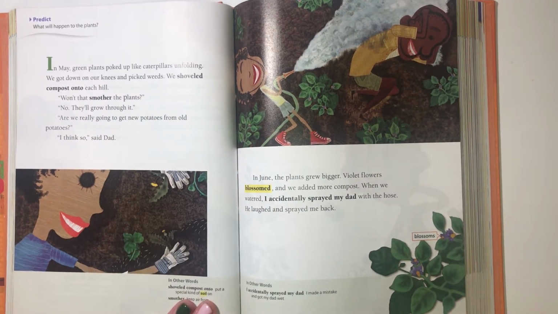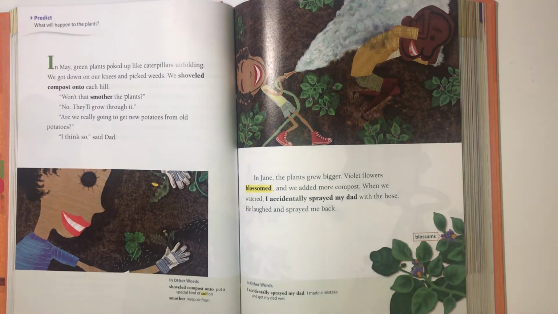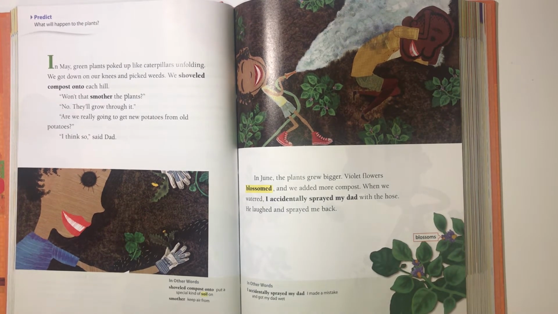We got down on our knees and picked weeds. We shoveled compost onto each hill. So to shovel compost means to put a special kind of soil onto each hill. Won't that smother the plants or keep air from getting to the plants? No, they'll grow through it. Are we really going to get new potatoes from old potatoes? I think so, said Dad.